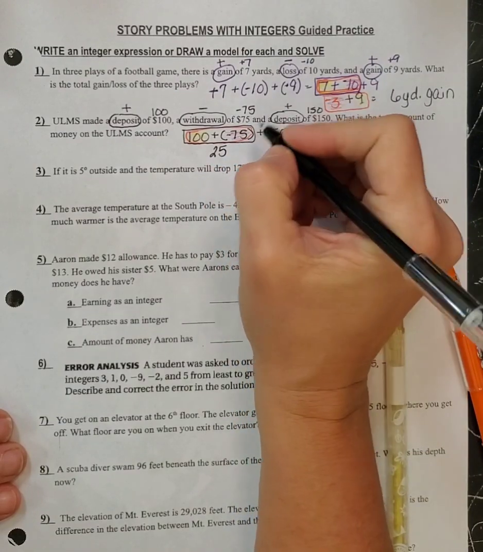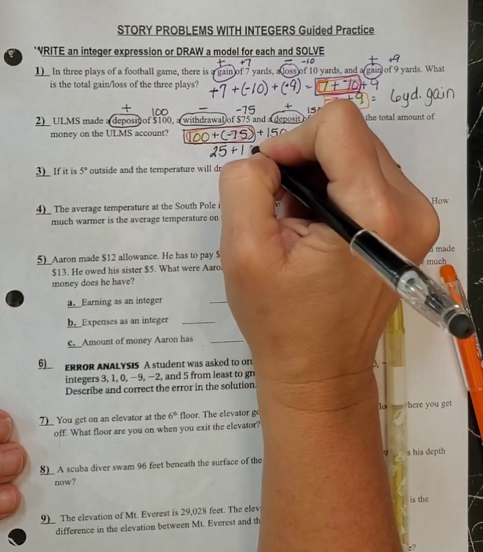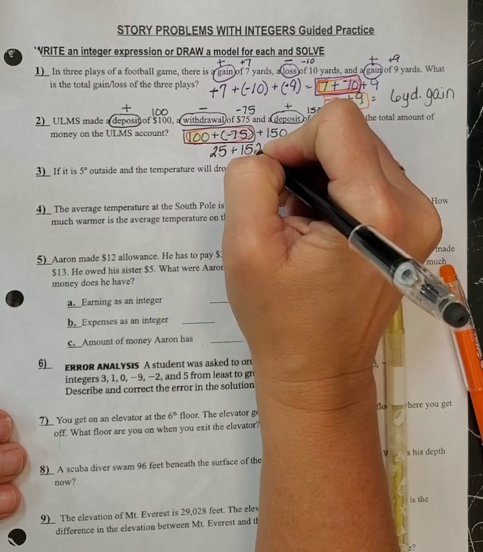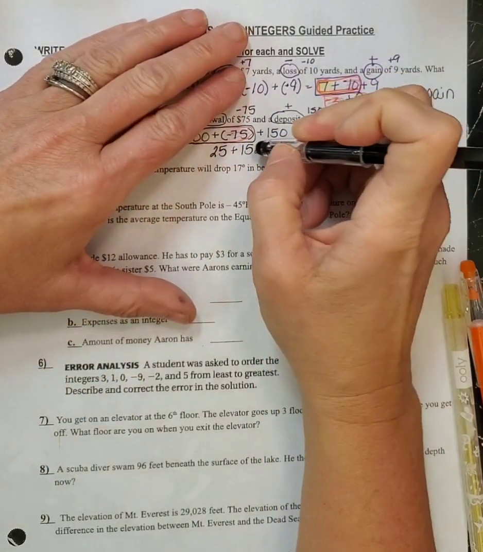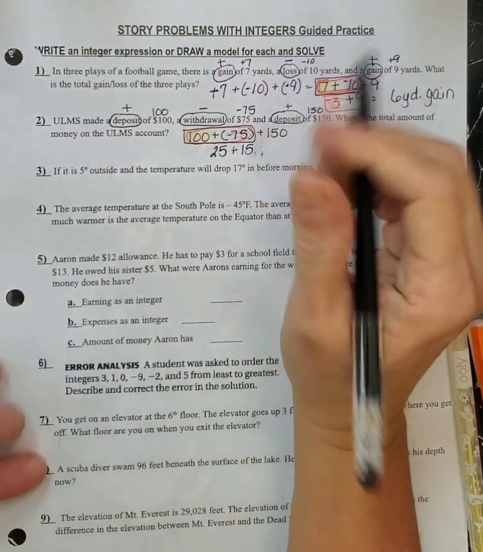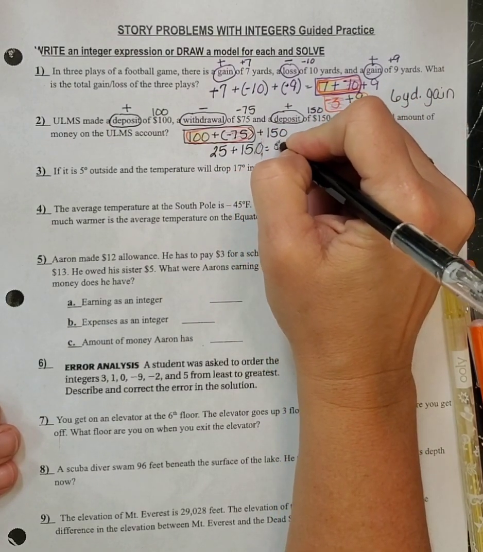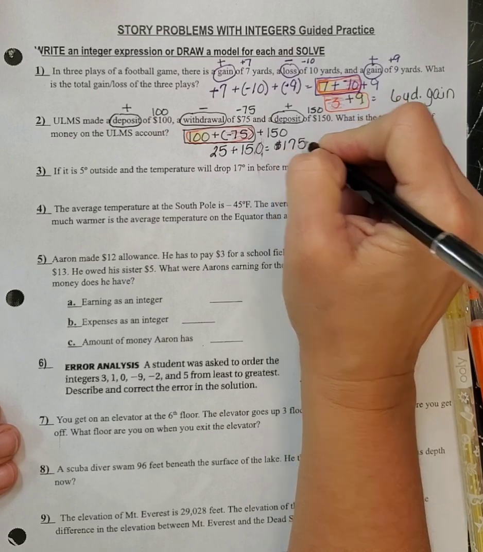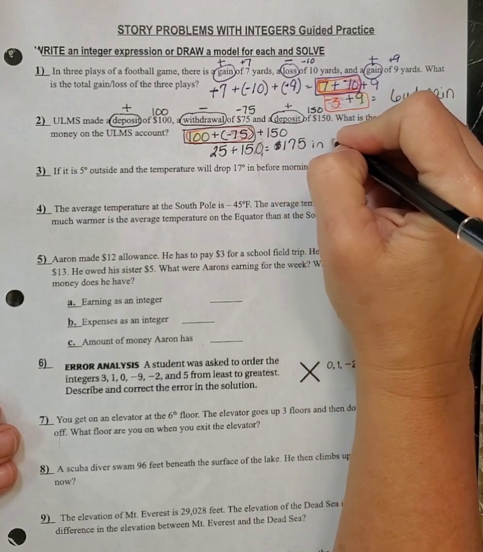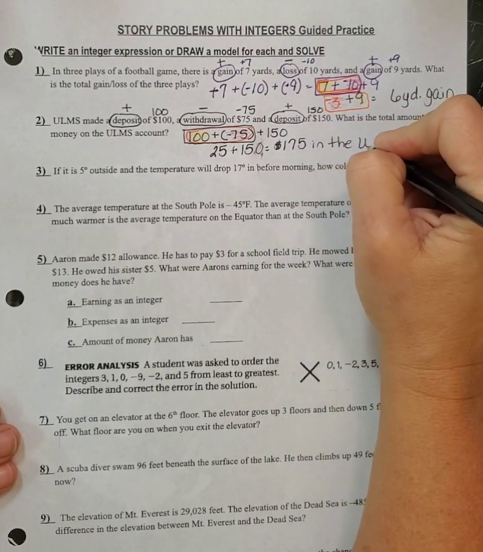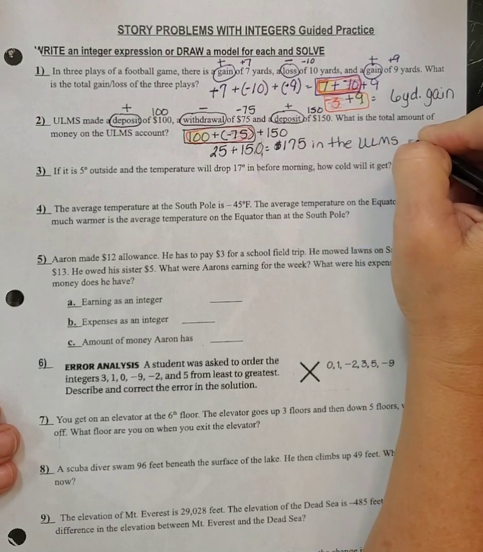So it's going to be positive 25 plus 150, which is equal to $175 in the ULM's account.